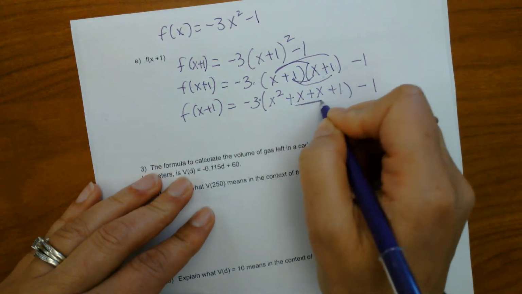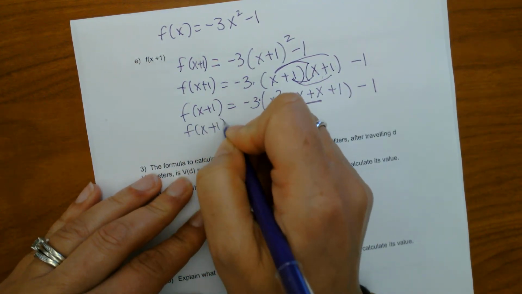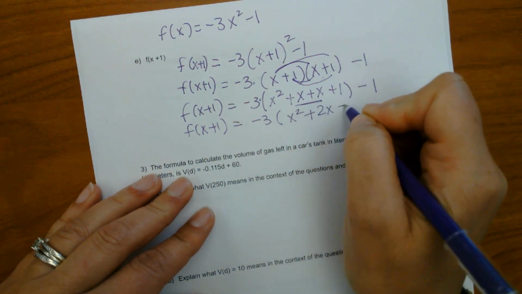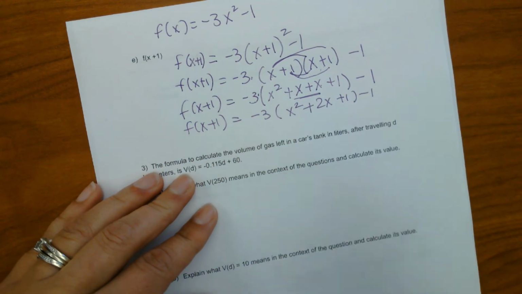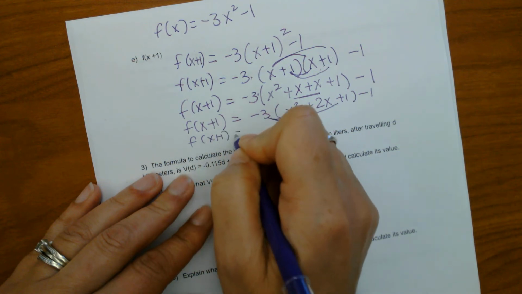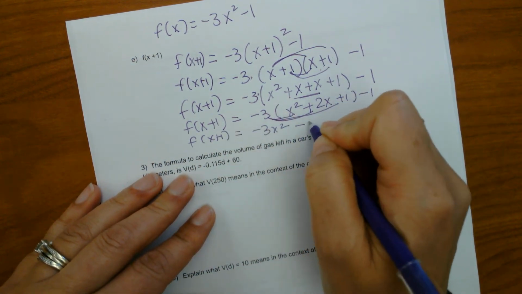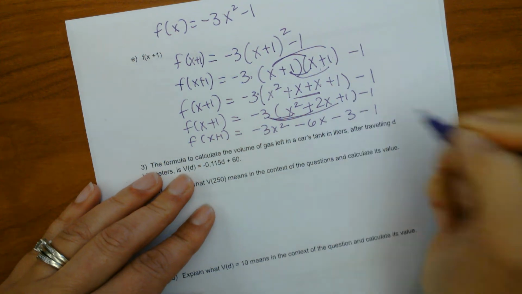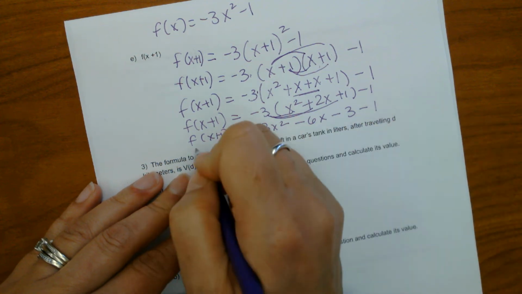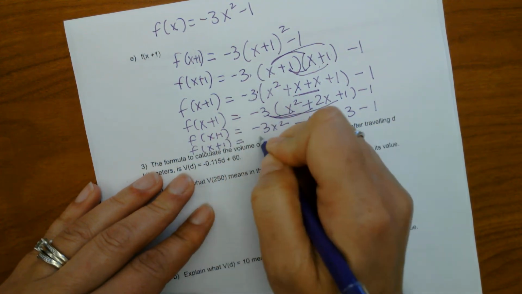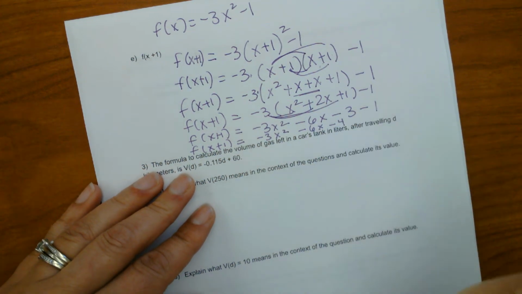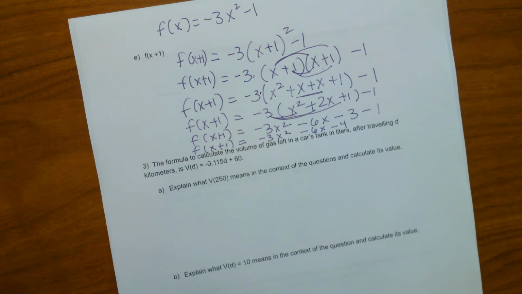I now combine like terms. So I have f of x plus 1 equals negative 3 times x squared plus, I have 2 of these x's, plus 1, minus 1. I now have to distribute this 3 to everything inside. f of x plus 1 equals negative 3x squared minus 6x minus 3 minus 1. I now have to combine this negative 3 and negative 1. So my final itty bitty little answer is negative 3x squared minus 6x minus 4. Okay, again, I am going to be going over this with you.